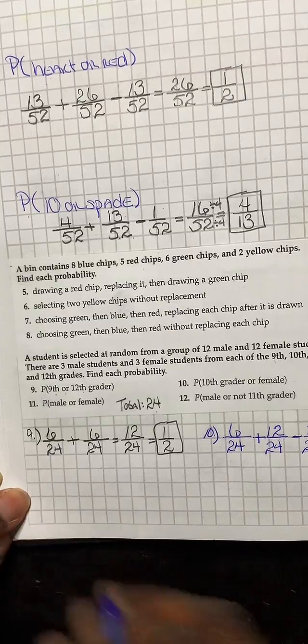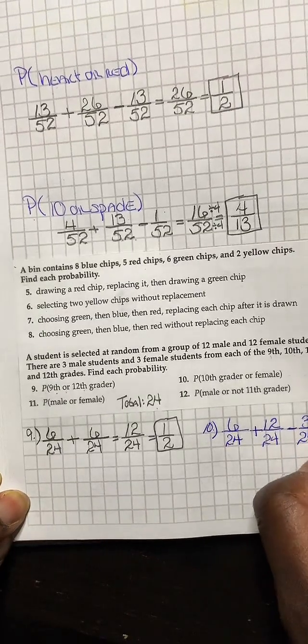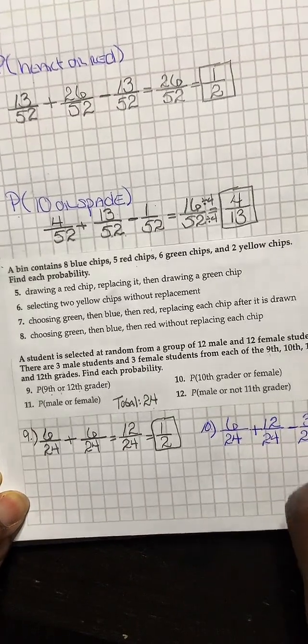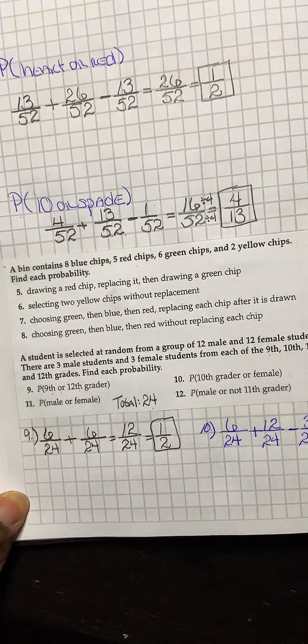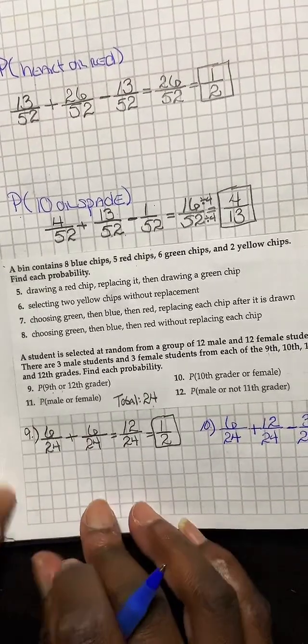All right. Number 11. The torture is almost over. Are y'all? Can you feel it? Can you feel it? All right.